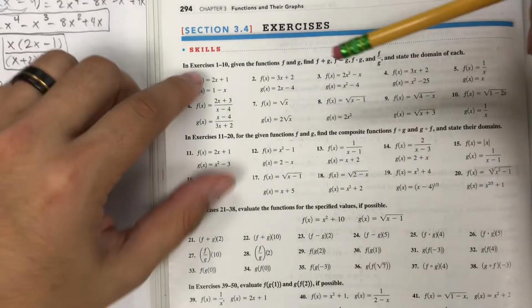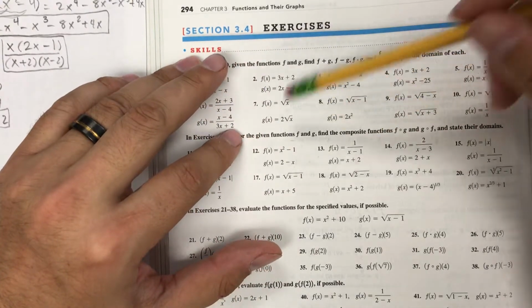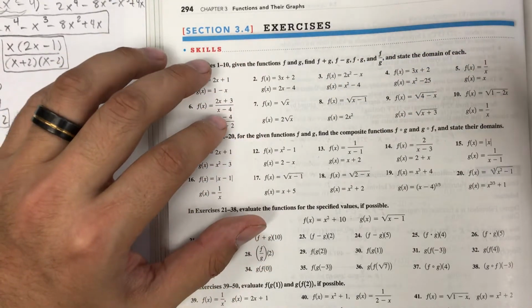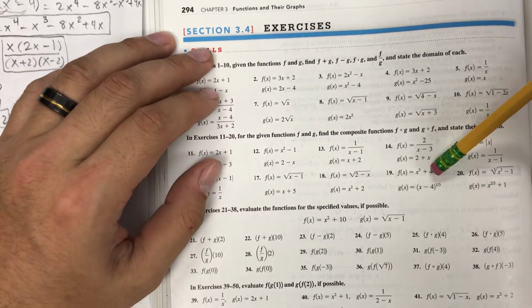I think that between number 2 and number 3, that sets a pretty good precedent for how you should do these problems right over here. Now we're going to move on to this next section and do maybe a couple from there.